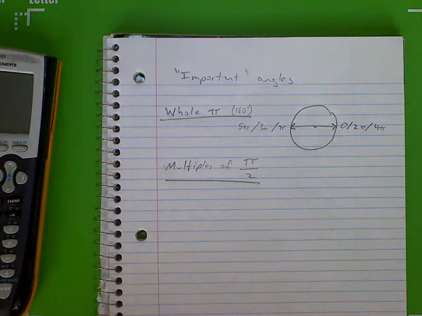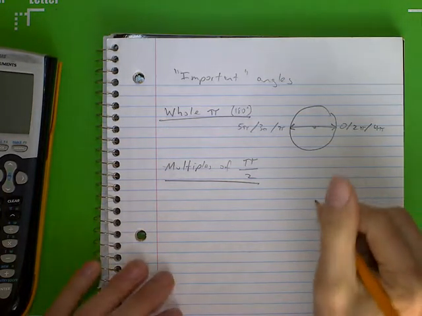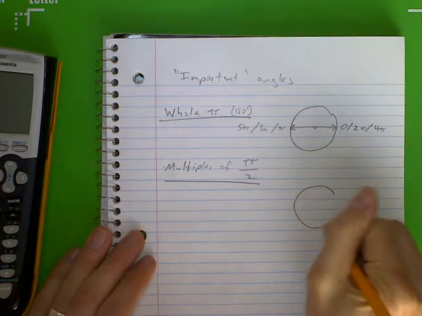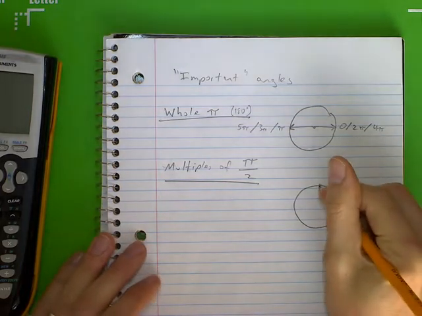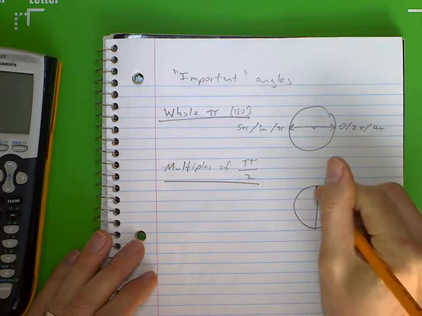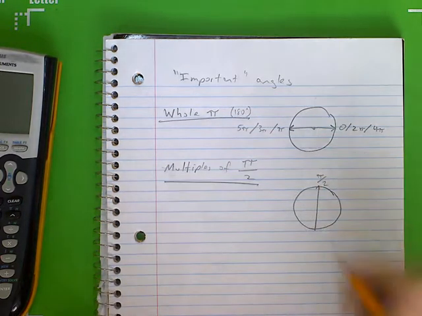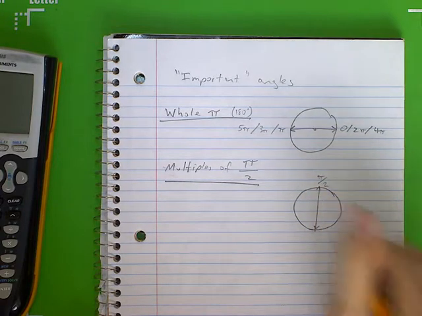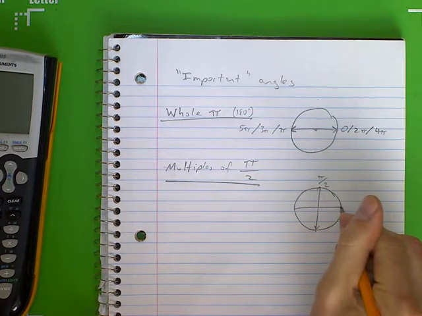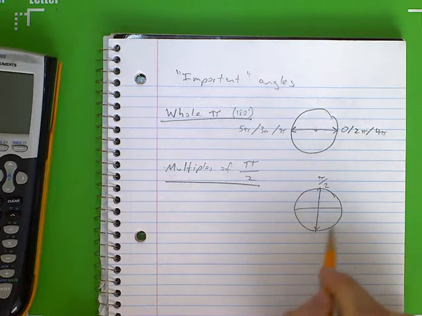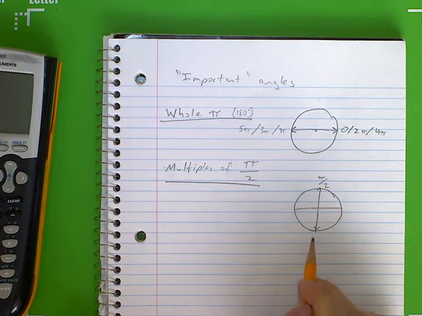In this case, we'll have something like pi over 2. So for these angles, we end up using the top of the y-axis, the bottom of the y-axis. So if we're looking at this first circle as we go around, there's pi over 2.